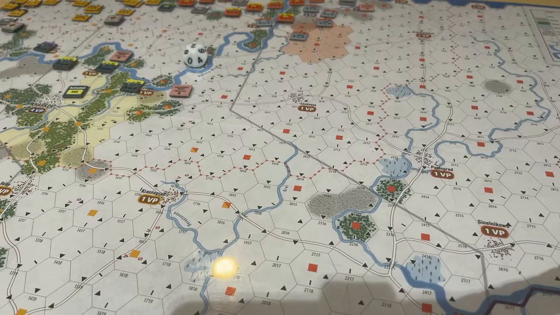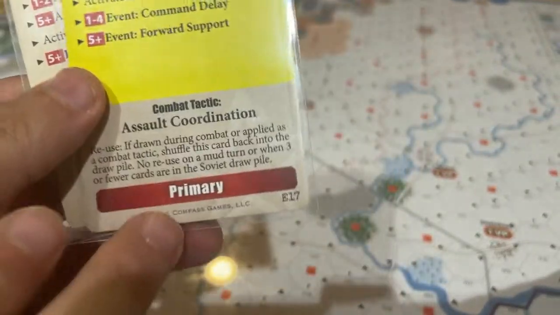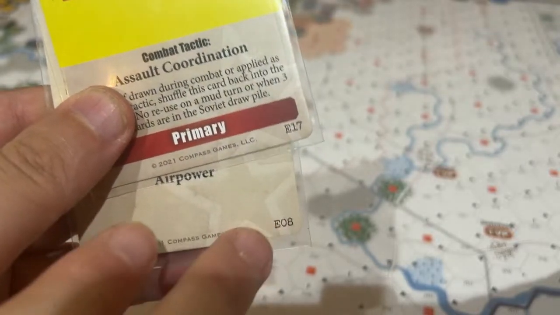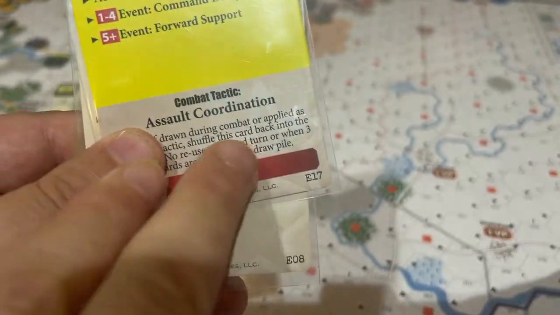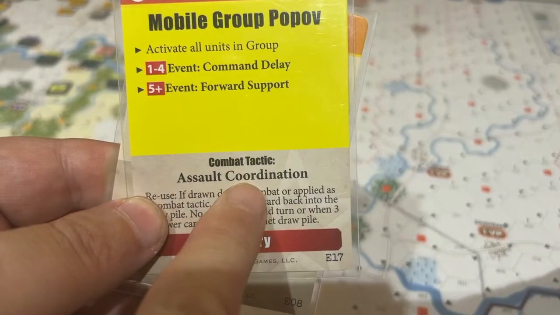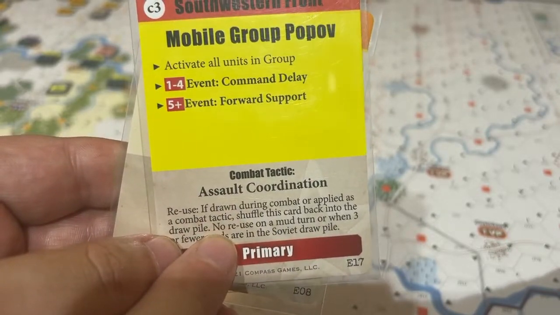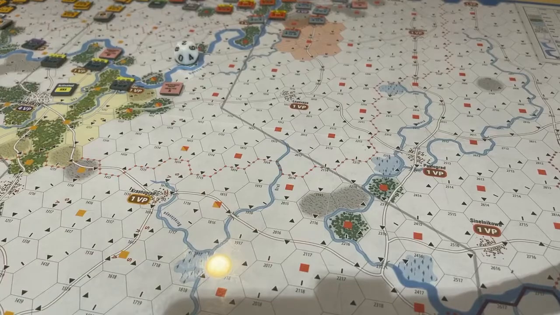So now it's their turn. So we're going to draw 2 cards for them. Okay, they're both C3, so you got to use the bottom number. This one is the primary, that's the auxiliary. So the auxiliary is assault coordination. That can be really bad. Assault coordination means it's going to use adjacent units, even if they're not activated, to join the battle. So we'll put that down.